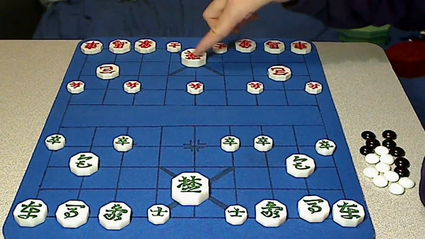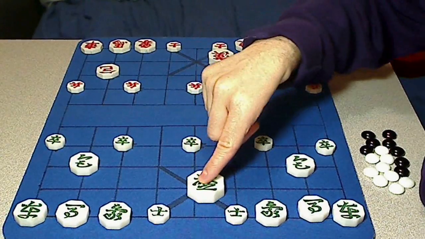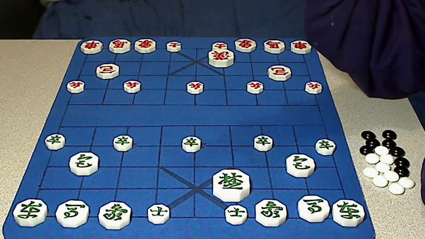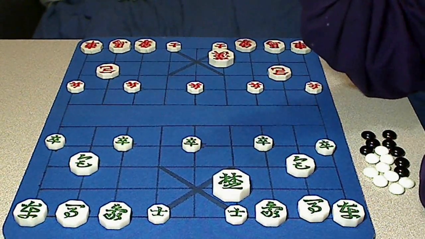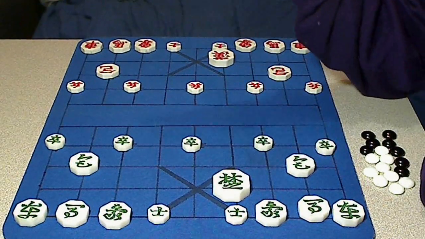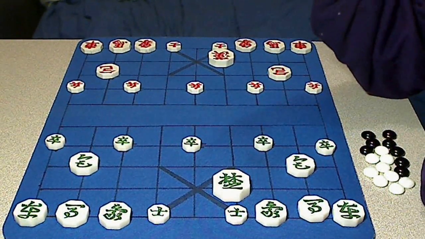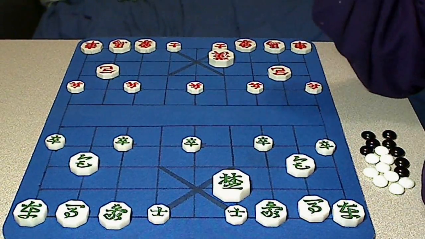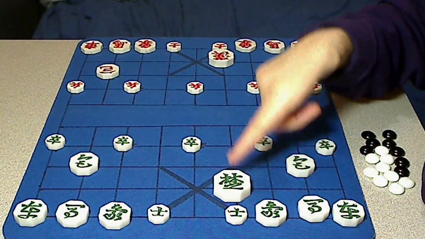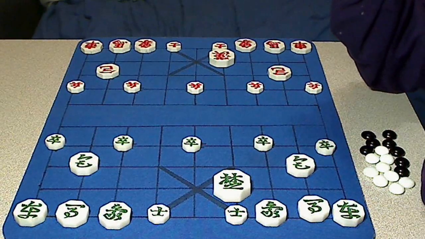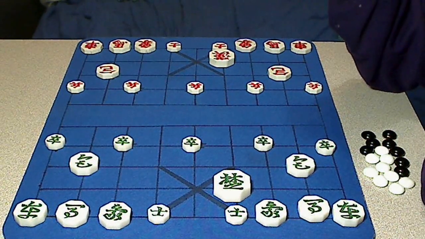So this move here is available to a player as a last-ditch effort. Let's say that player is very behind in the game, and doesn't seem to have any prospect of winning. Then he may choose to check the other general with his general and go for a draw.